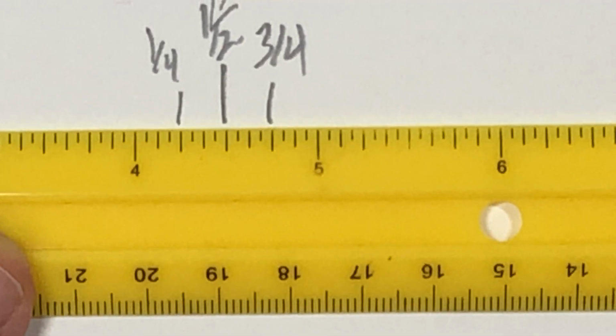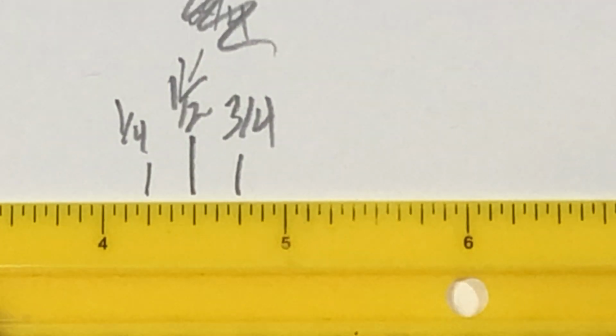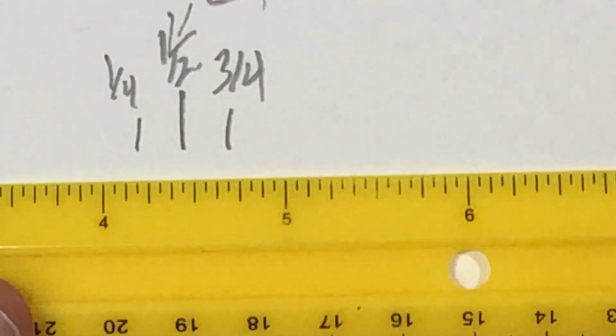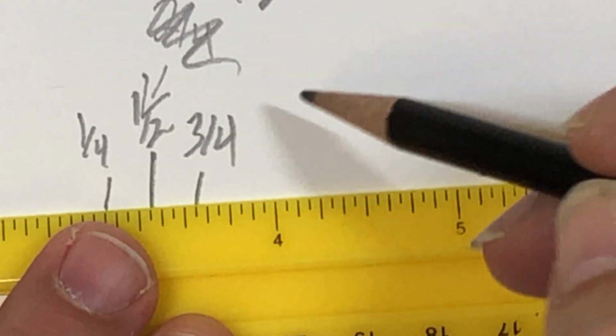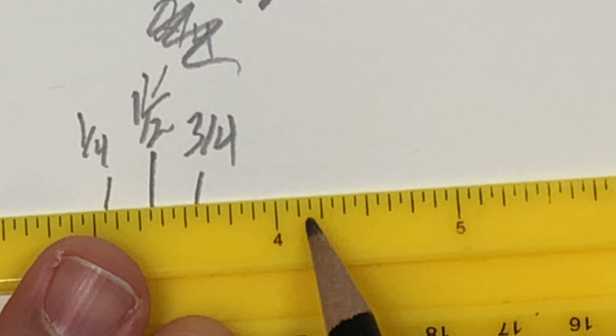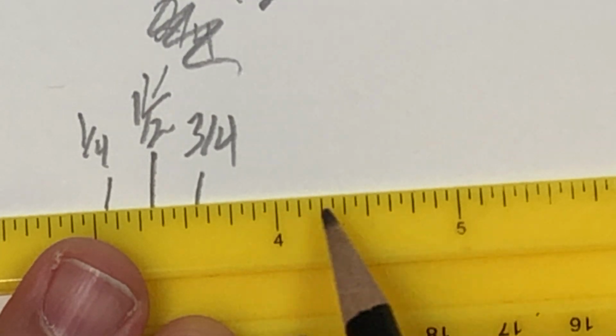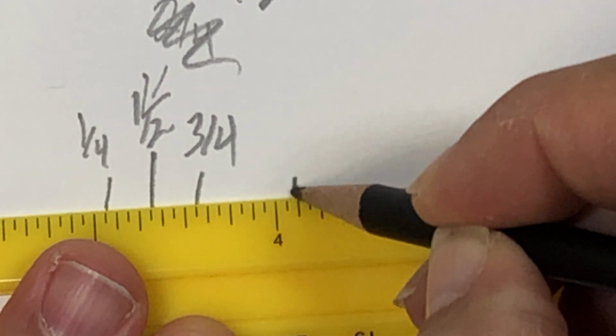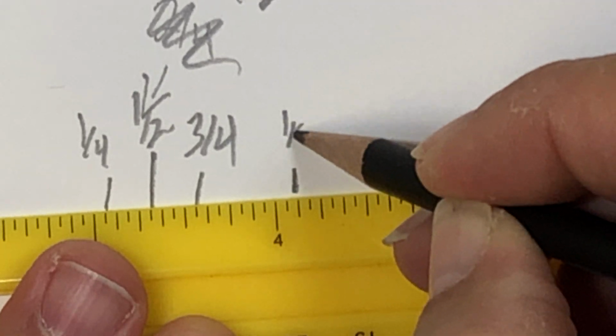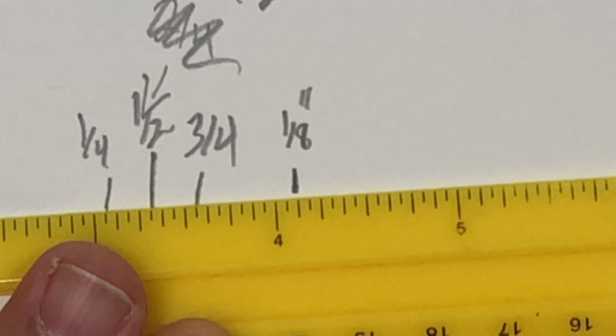There are further subdivisions. I know you probably didn't see some of what I was doing up there, my bad. Each 1/4 inch segment is further subdivided by 1/8 of an inch. So this shorter mark indicates 1/8 of an inch.